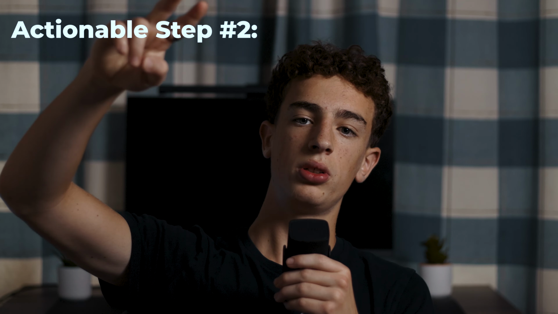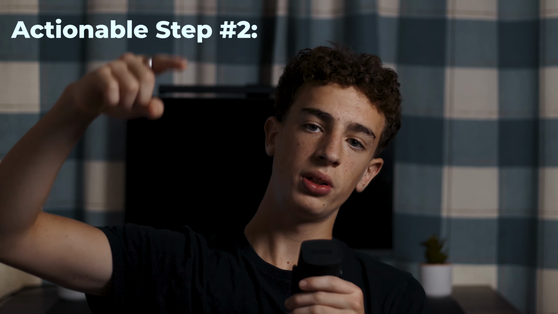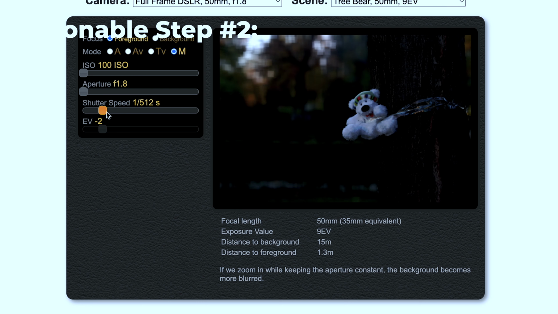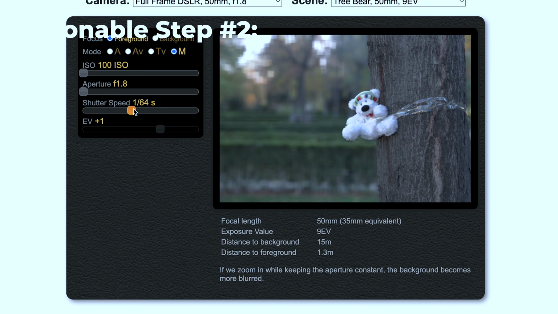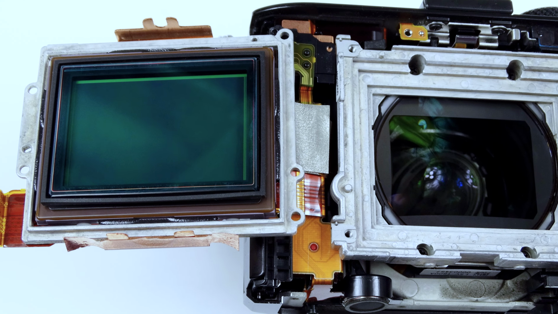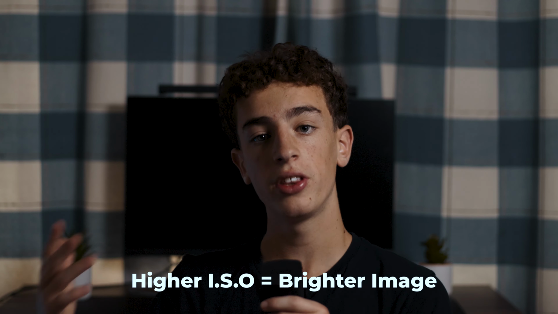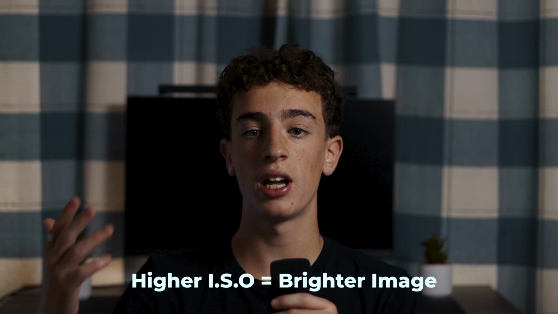Actionable step number 2, go to your camera or go to the simulator I've linked in the description, play around with the aperture and with the shutter speed and see how that affects brightness, background blur, and motion blur. Number 3, ISO. So essentially ISO is your camera sensor's light sensitivity. The higher the ISO, the more sensitive your camera's sensor will be.